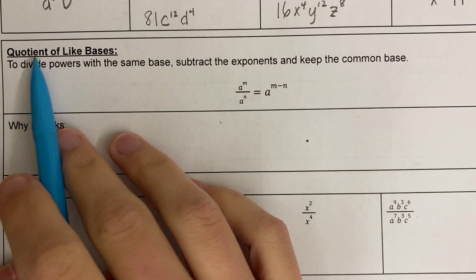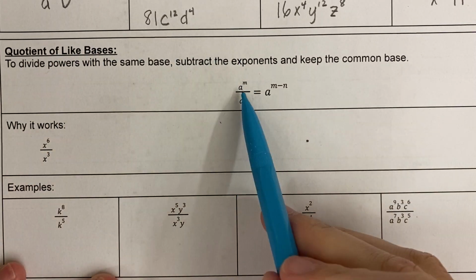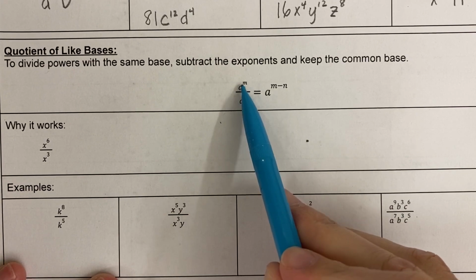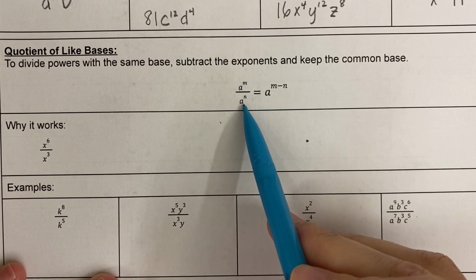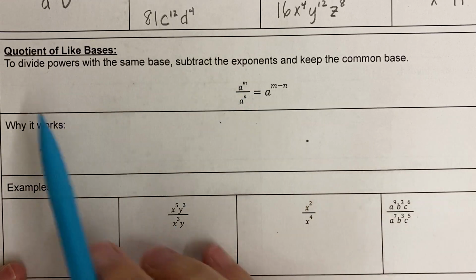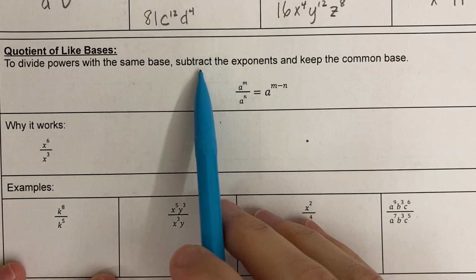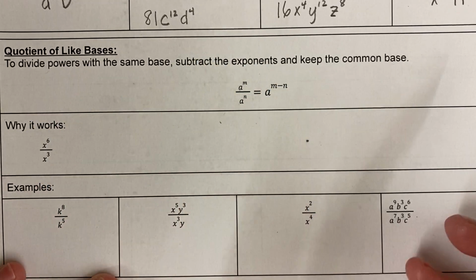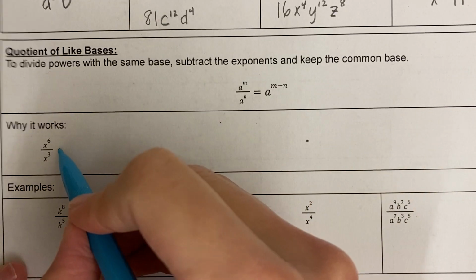Quotient means divide. Quotient of like bases. That means, look, the two bases are the same. I'm dividing. The exponents might be different, but the two bases are the same. To divide powers with the same base, subtract the exponents and keep the common base. Why would we subtract? Let's look.